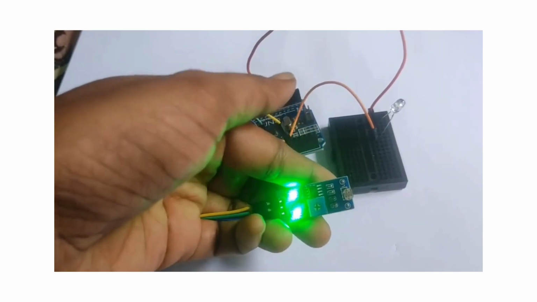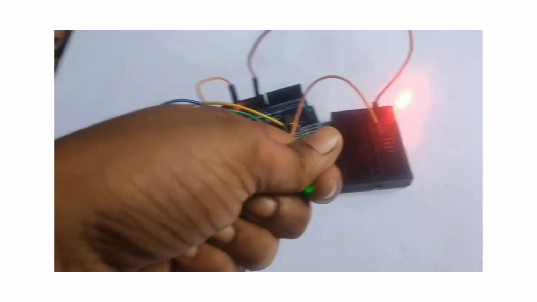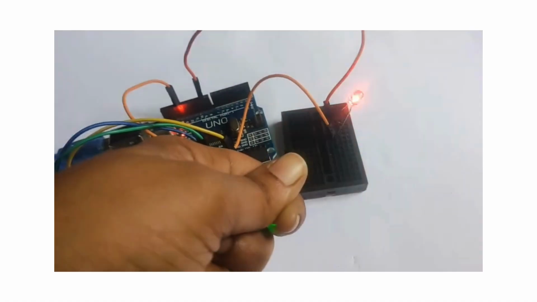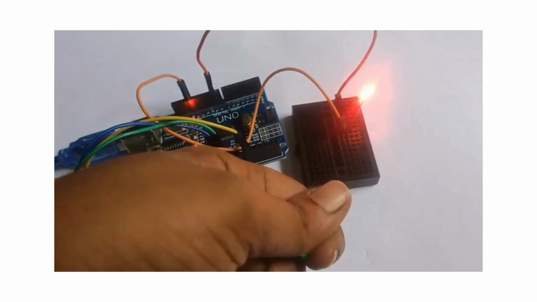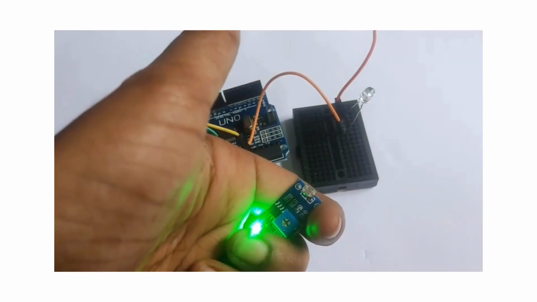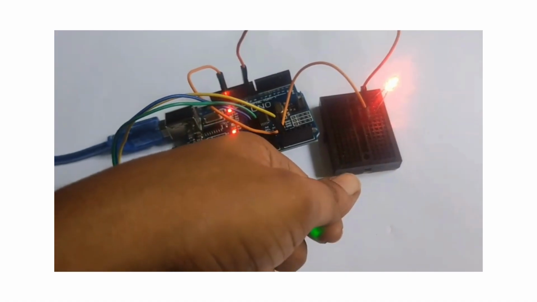In the night time, when darkness is entering, it automatically turns on the LED. In the daytime, it automatically turns off. Turn on in the darkness, turn off in the daytime. This is the automatic street light application project.